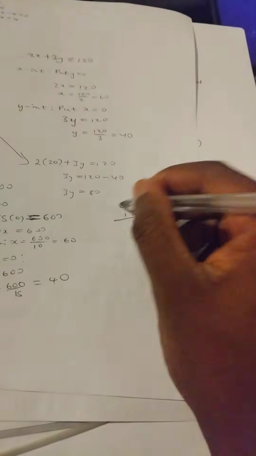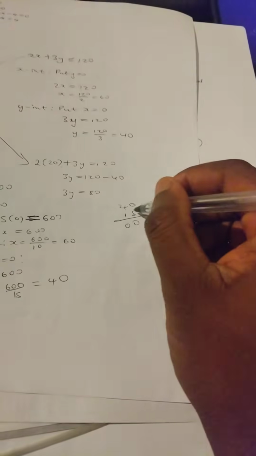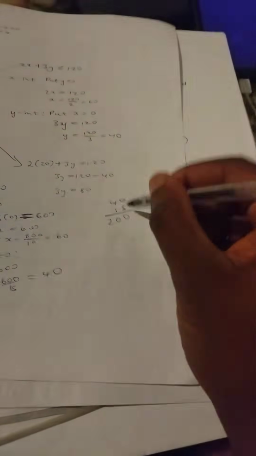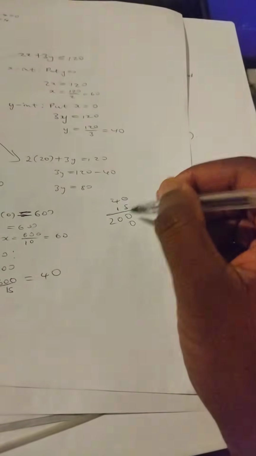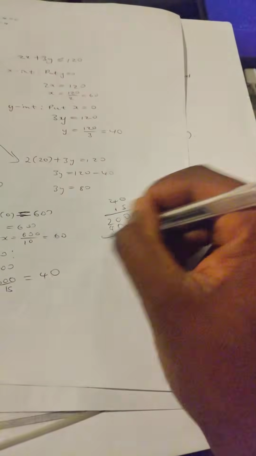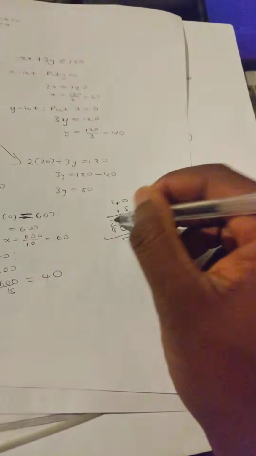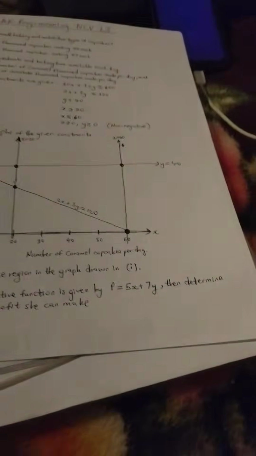5 times 0 is 0. 5 times 4 is 20, but I put 0, 2 here. Then 0, 1 times 0 is 0. 1 times 4 is 4. 0, I add this now. 2 plus 4 is 6. Yes, it's correct. So it's 40. At y equals 40.